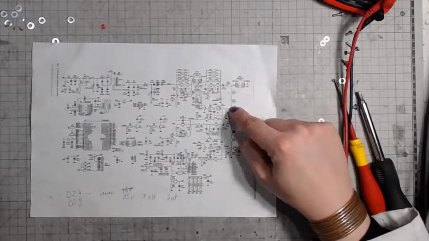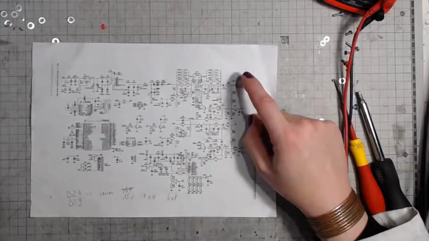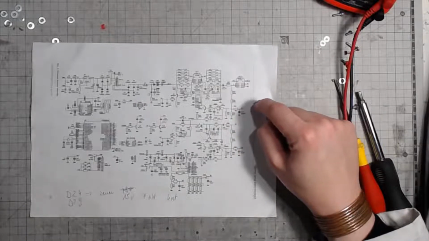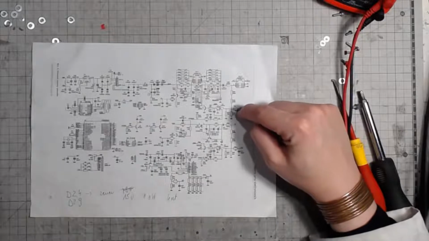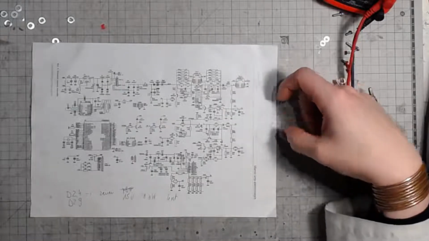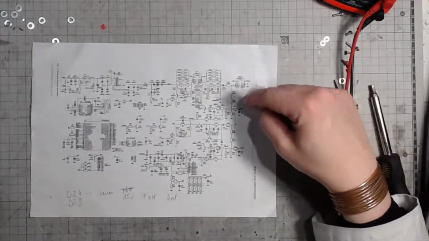This is the voltage divider for the plate voltage that also goes to an analog input of the MCU.